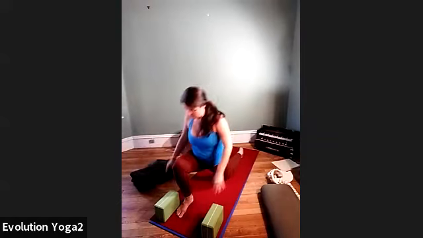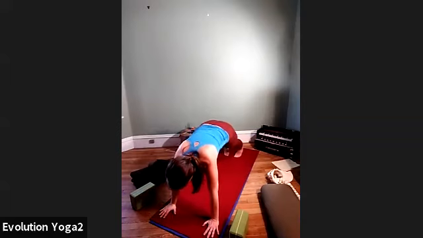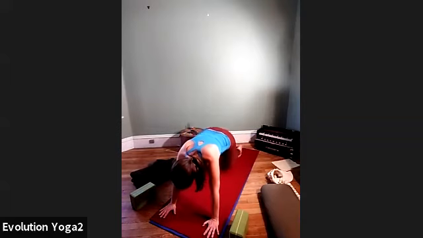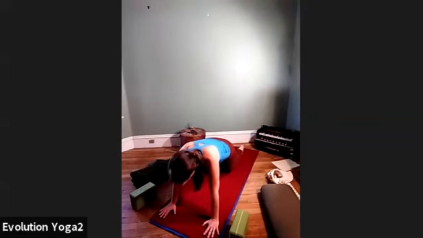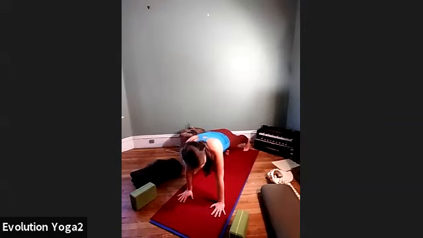Release the hands down and move your blocks out of the way. Step back to plank. Again, you choose your plank variation. And we'll do our knee taps that you've done in this class, which may be alternating knees like this, perhaps two knees. Your knees are already down in this position. You just lift one leg. The key is to keep your belly engaged. You can even do this from hands and knees and just stretch a leg back. So you choose the level.